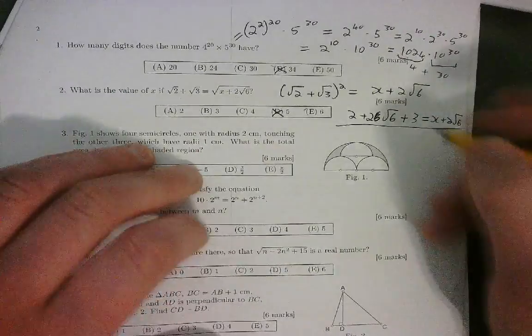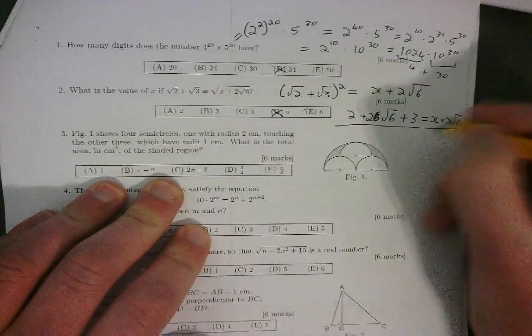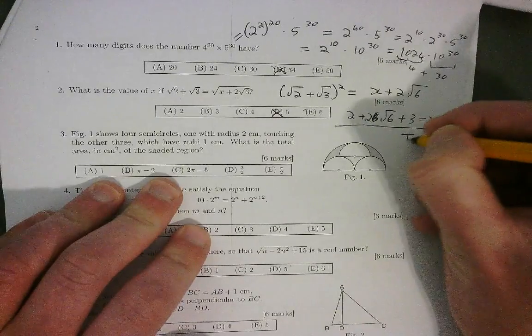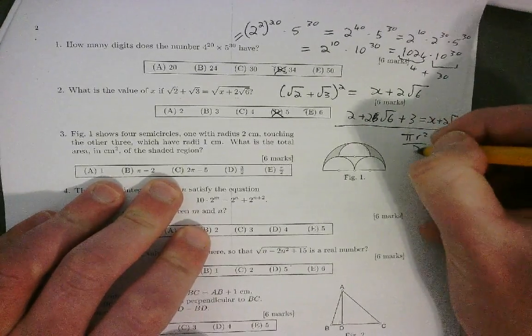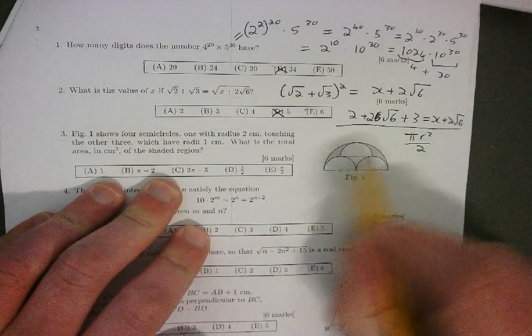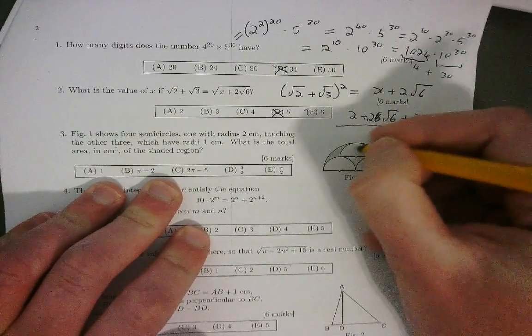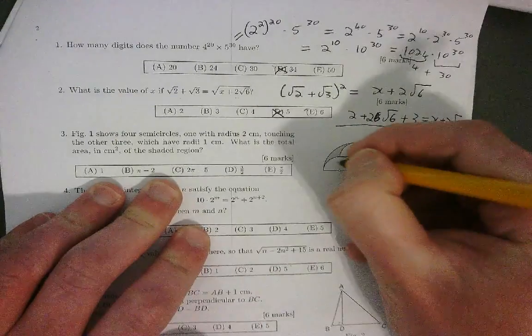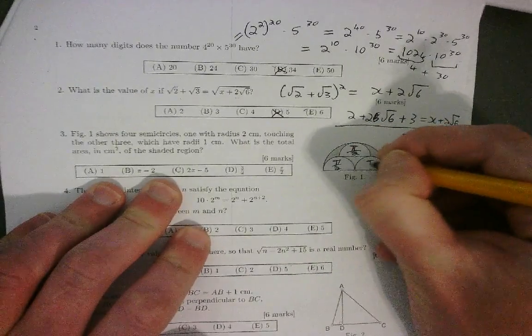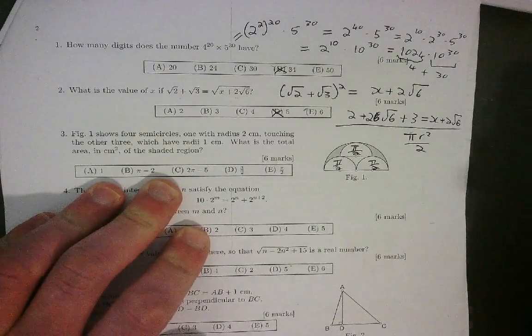For this question, the area of a semicircle is just half the area of a circle, so it's pi r squared divided by 2. So therefore the area of this semicircle is just pi over 2. Same with this one. Same with this one over here.